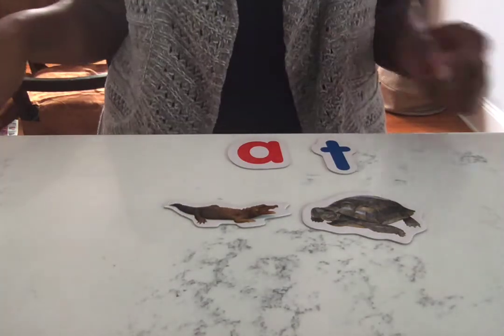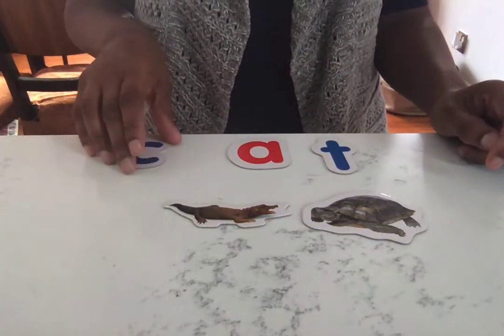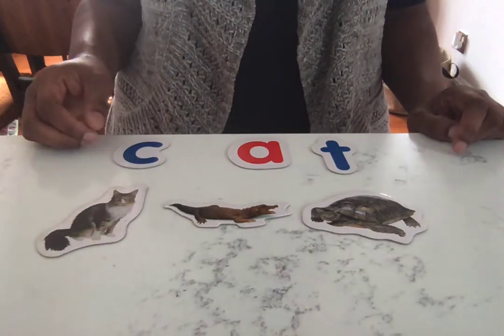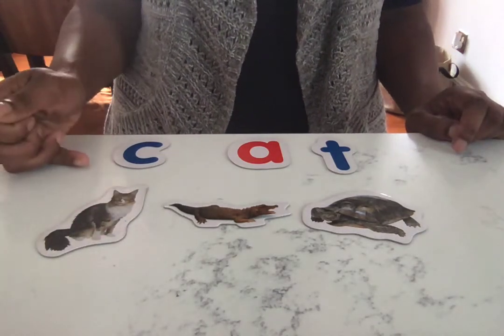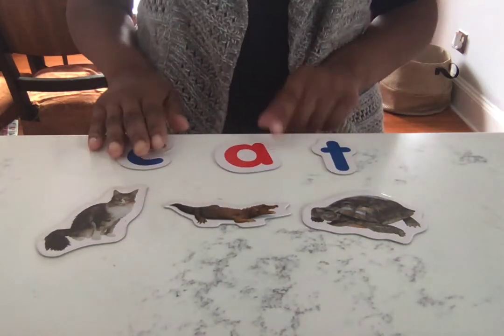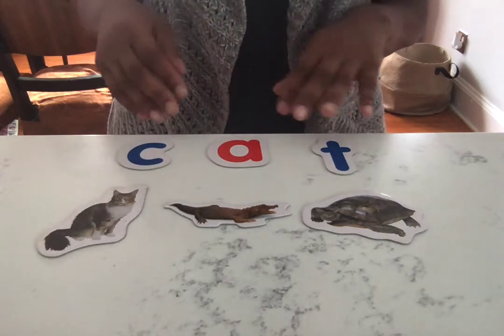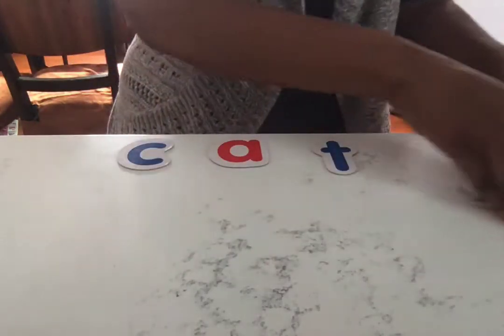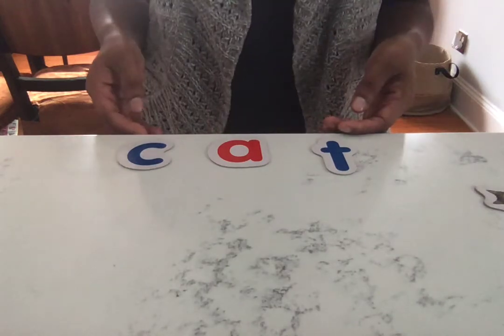So now if we want to do the word cat, we can enter the picture of a cat. C makes the K sound. Cat, alligator, turtle is C-A-T, right? Sounds fun. Or at least I would think so. And a kid would find it a little more engaging than just looking at the word cat.